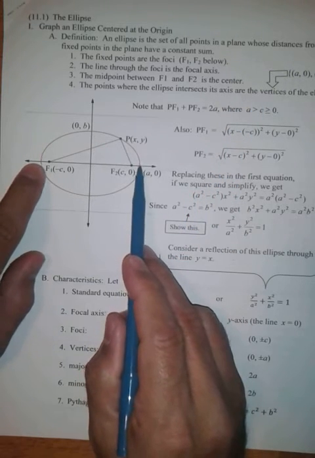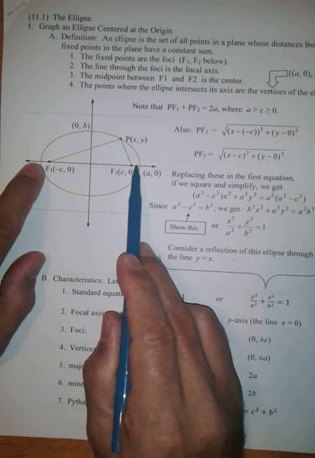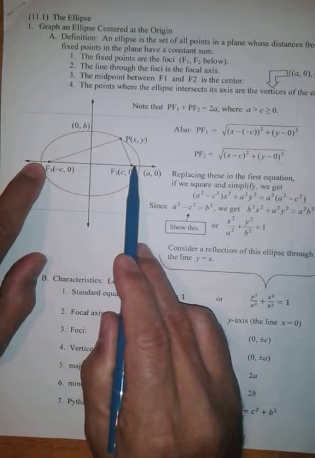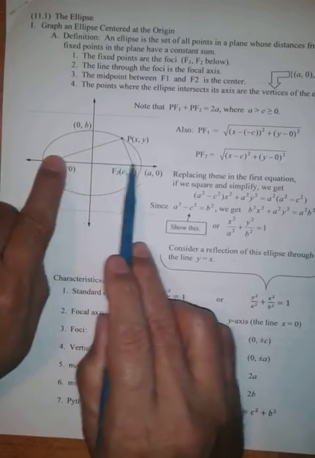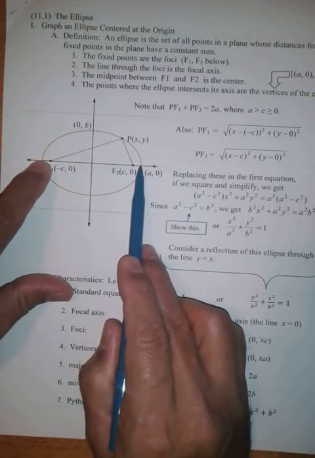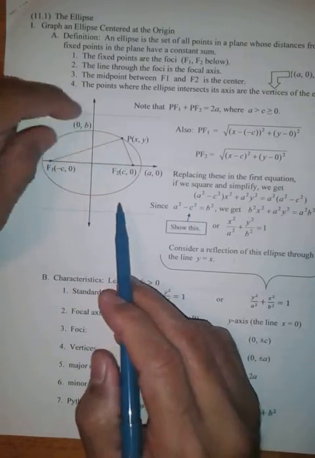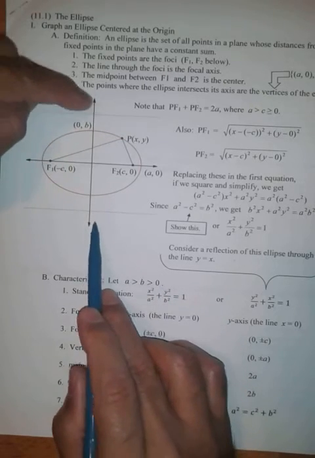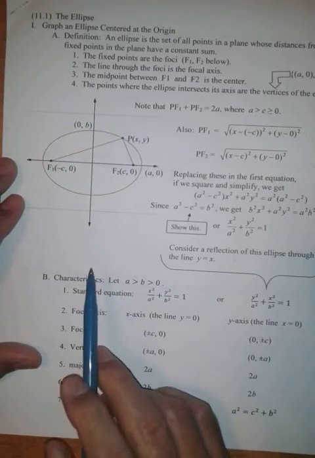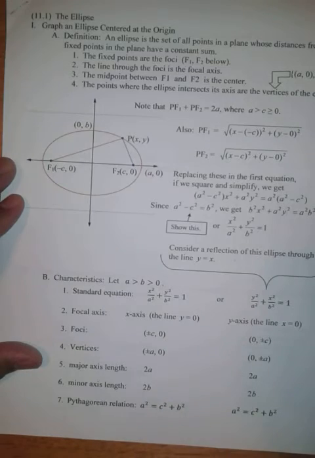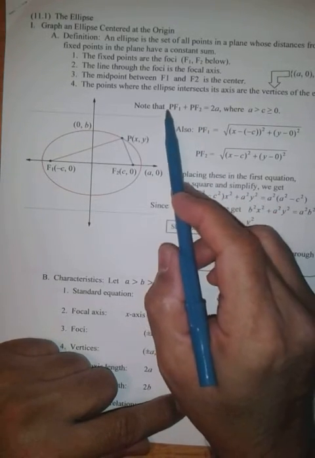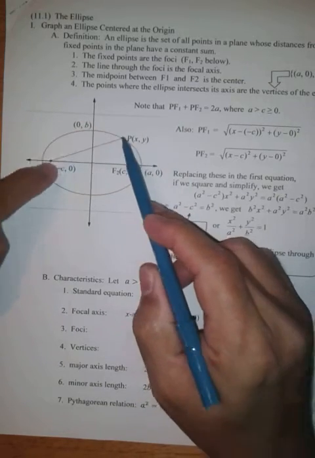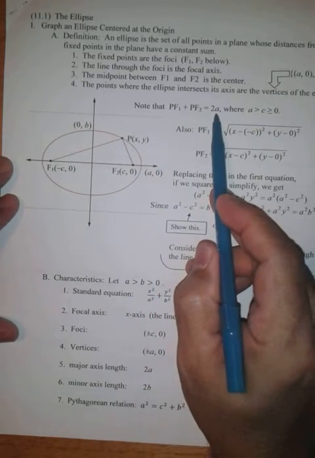So the vertices are on the longer edges of the ellipse, right? So that it's longer horizontally, so the vertices are here. And then we'll find out that if it's flipped around and it's longer vertically, then the vertices are up and down. Okay, so it just follows the figure. All right, so we want to look at the sum of the two distances, and note that this says that it's 2a.